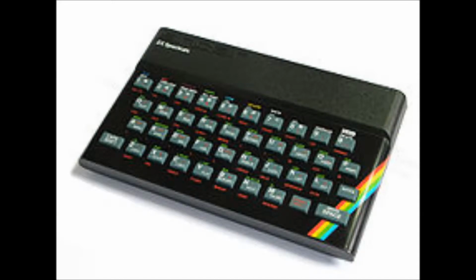The ZX Spectrum was an 8-bit home computer released to the UK market on April 21st, 1982, aka 33 years ago. The system was an all-in-one keyboard which you plugged a TV and cassette player to. The keyboard's keys were made of rubber, making them difficult to get the hang of, and a simple loud noise near the device will cause it to reset.